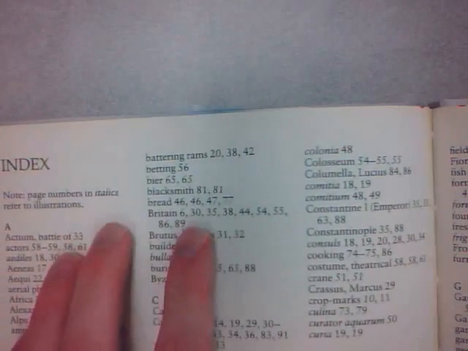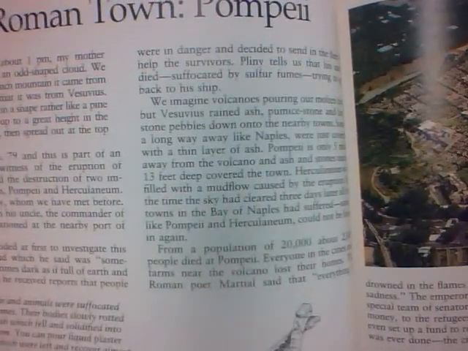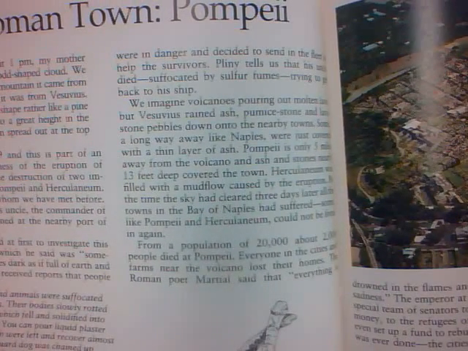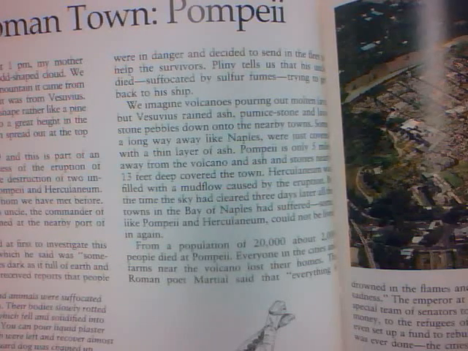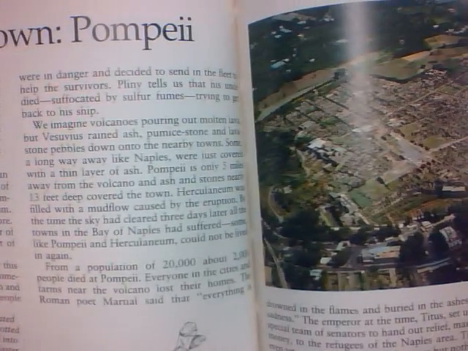I'm going to go look up that stuff about bread. Where was I? Page 46 and 47. Let's go see what I might find. And I might not find a lot of information. Interesting. I'm going to have to read about whatever I can find in here. 46 and 47.